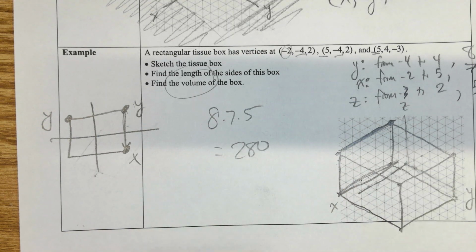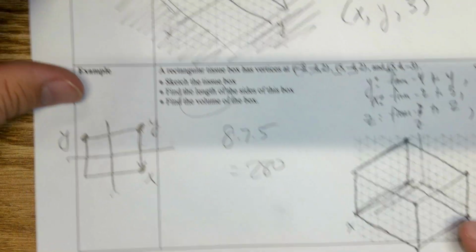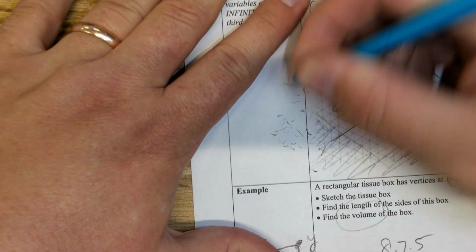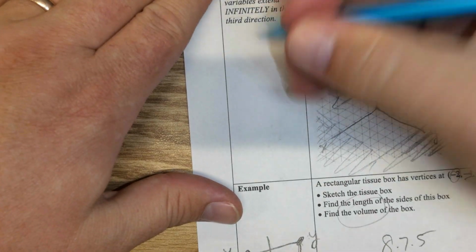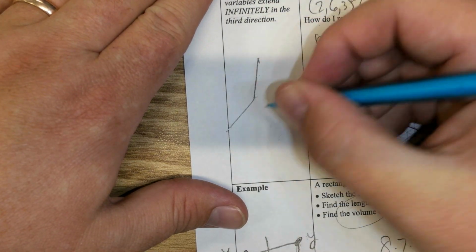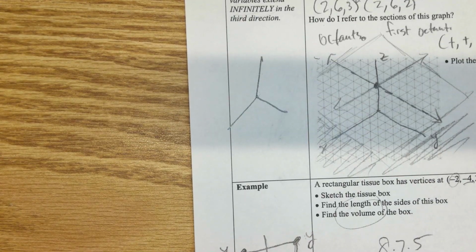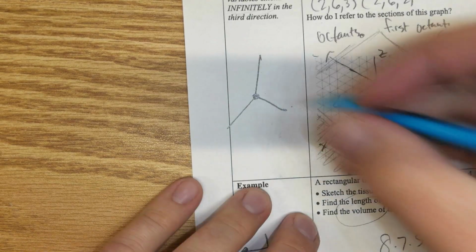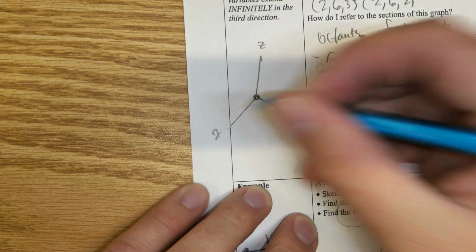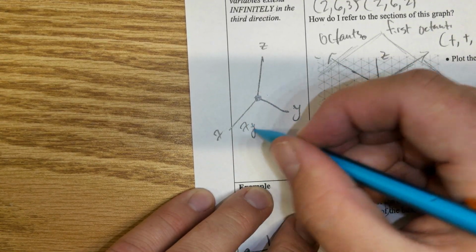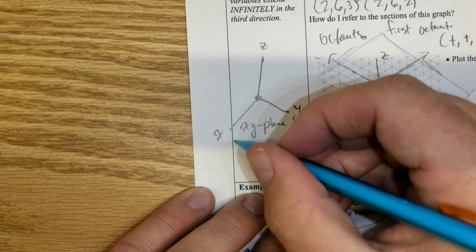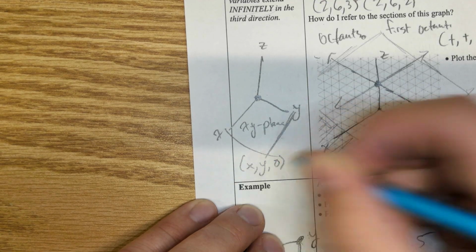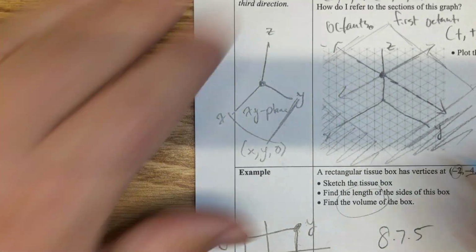So speaking of planes, speaking of tissue boxes, speaking of how to talk about these things, let's talk about how we can simplify some of the terms that we have here, ways that I like to talk about this. Let's consider this to be a corner of the room. The xy plane, where only x and y coordinates exist, it's always x, comma, y, comma, nothing, is the floor.